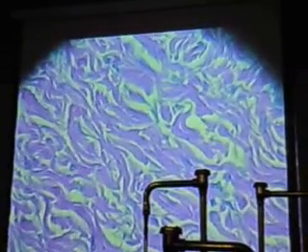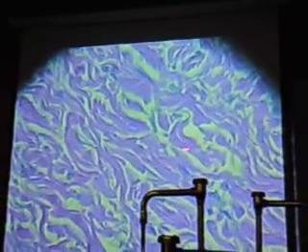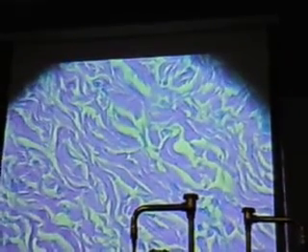What's the cell type that we find there? One there, one there, one there. Fibroblast.